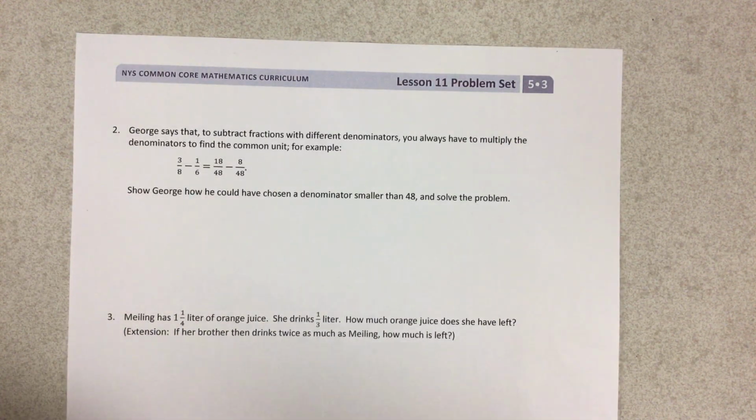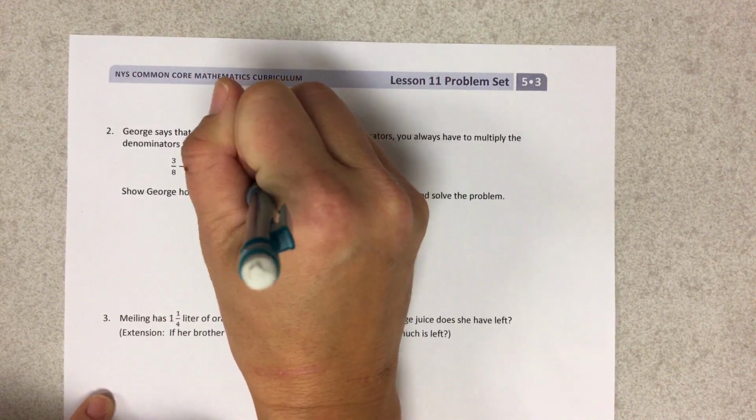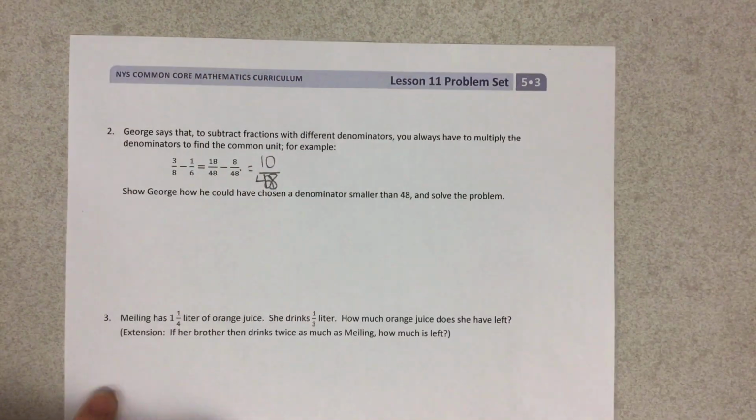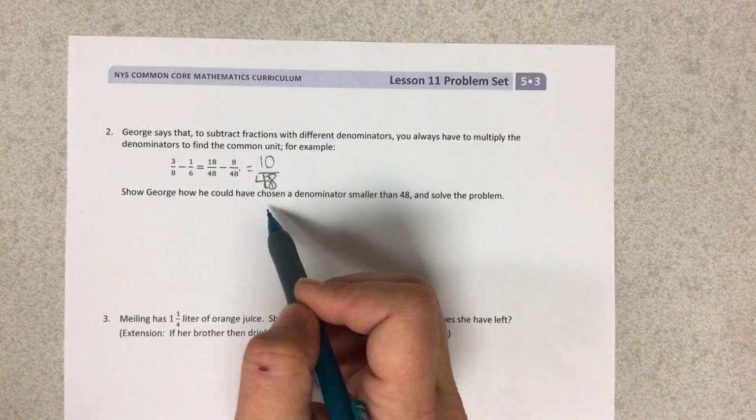However, you're going to make more work for yourself because most of the time you will not have to simplify. There are times, like on the front side, we did have to simplify one of those fractions when we did find that smaller multiple that would be a good denominator, but most of the time you will not have to. So when I do this answer, I get 10/48ths.